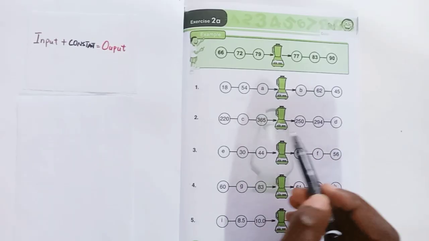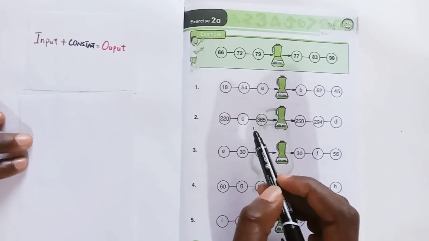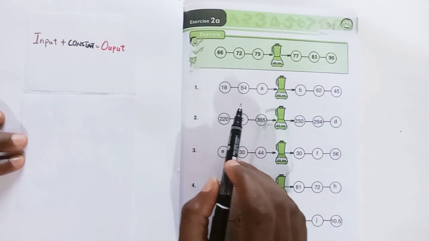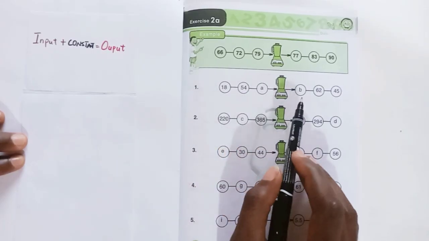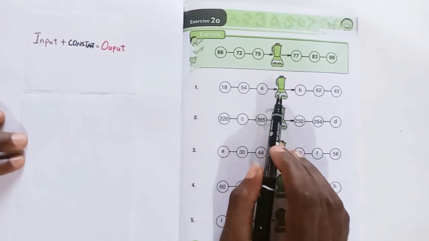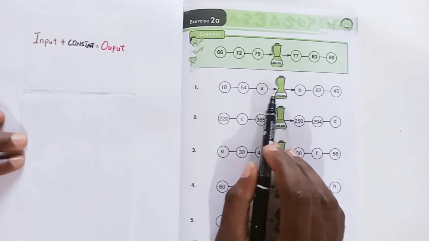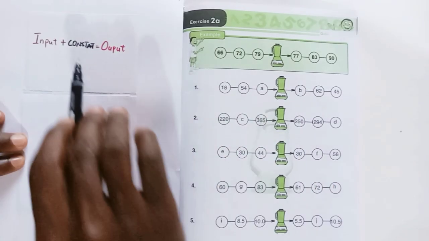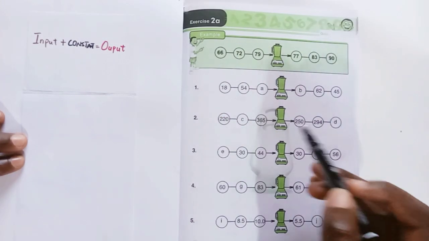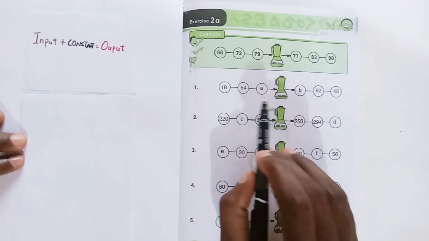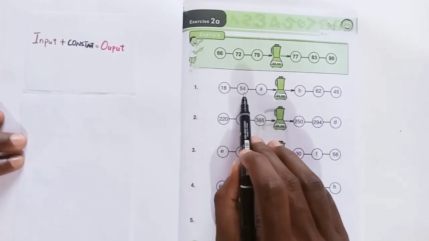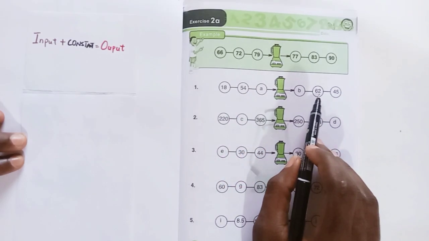All right, so let's attempt the question. Number one, we've got 18 and B. What is it that when we add it to 18 will give us that B? Remember, it is that constant. Now, how do we find the constant? We are going to use this table here. We've got 54 in the second row, and we've got 62 in the second row.